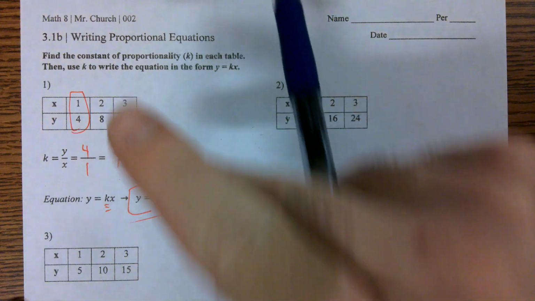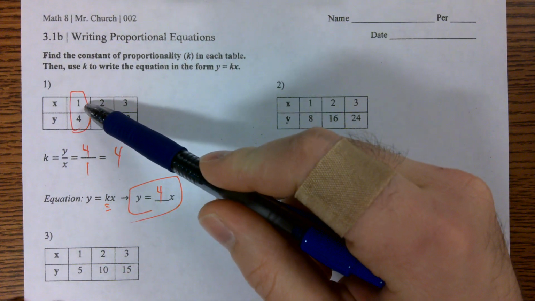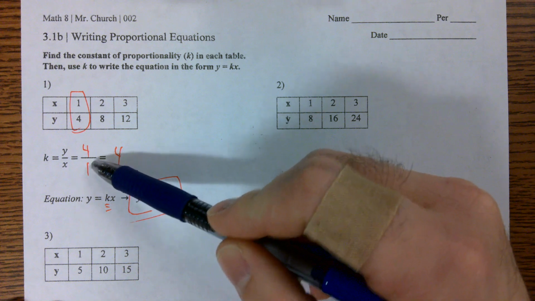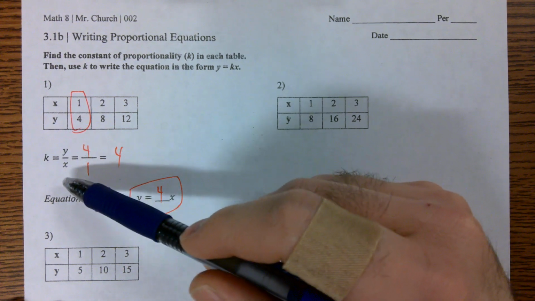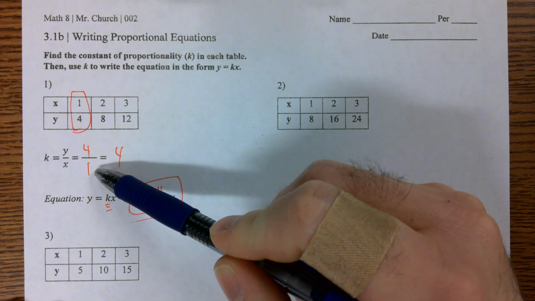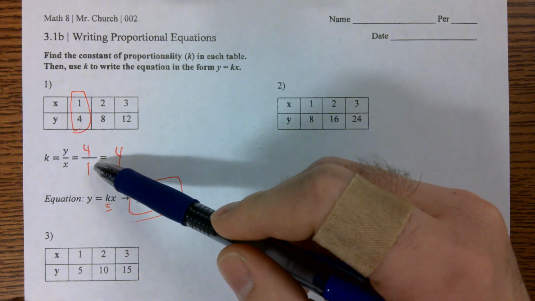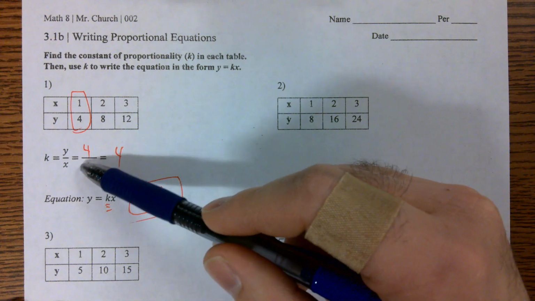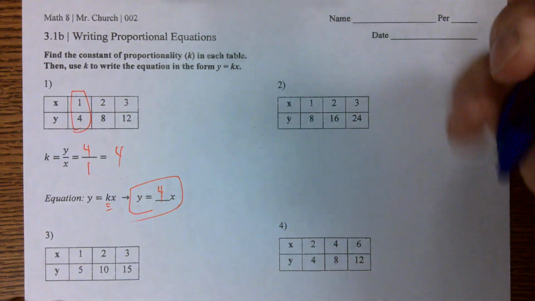So we kind of got to take them and flip them around, because in our table the x is going to be on top, but in our fraction the x has to be on the bottom. So we plug the y value on top, which is 4, over the x value on bottom, which is 1, and we get the fraction 4 over 1. Now whenever we have a 1 on the bottom of our fraction, we can pretend it's not even there, and our answer is just 4.